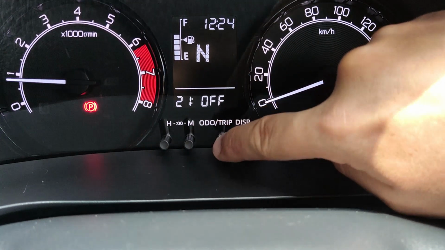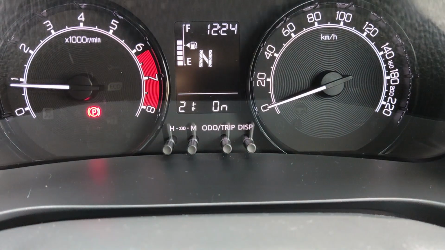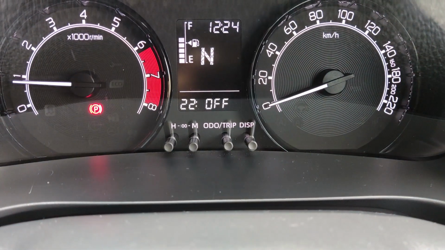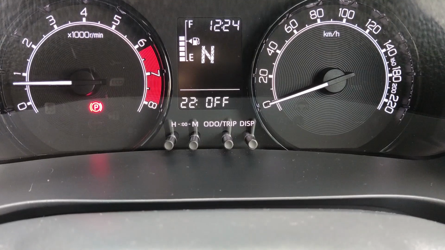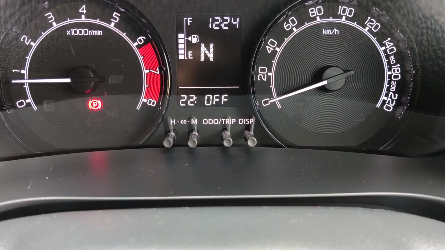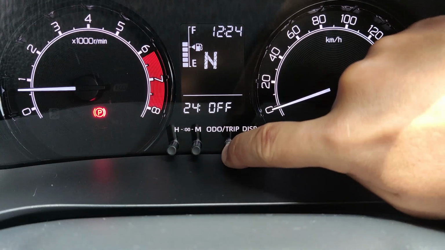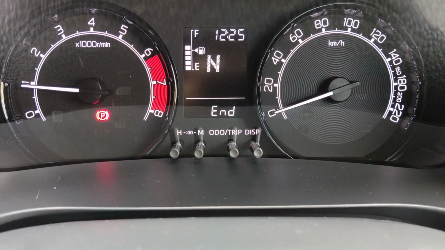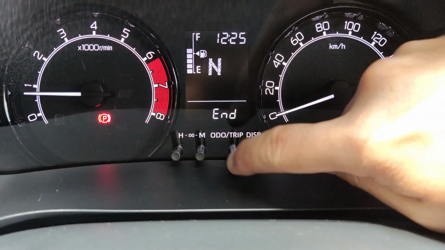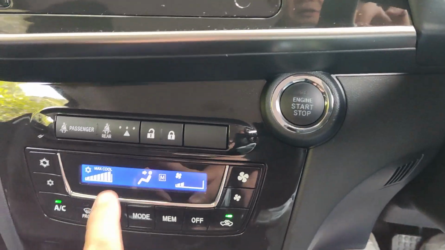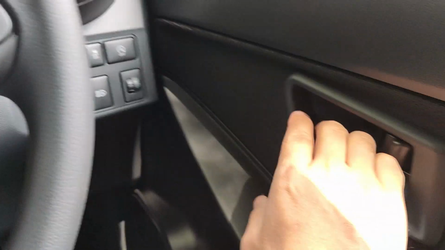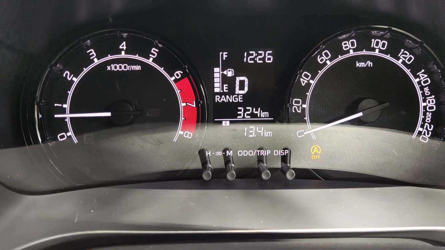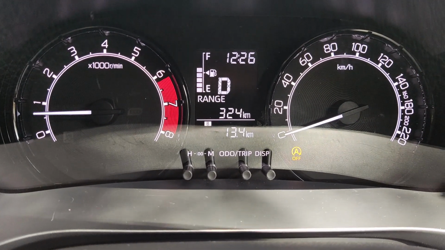So if 21 is set to on, that means you want the door to lock when the car reaches a certain speed, and 22 automatically switches off, because 22 says door lock when you change gear. Now I have set the car to door locking when the car reaches a certain speed. Let's take a drive and demo that part. I'm going to unlock the door, open the door, close the door, put the car to drive, put the seat belt on, and see whether the door would lock.